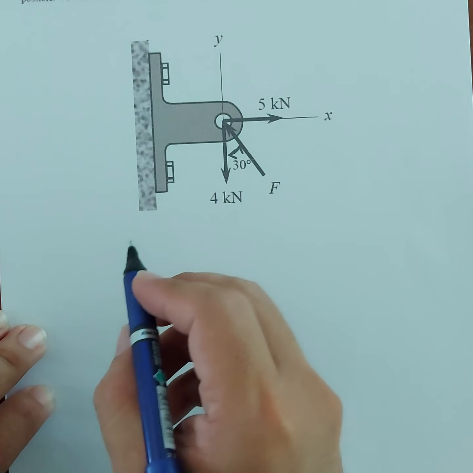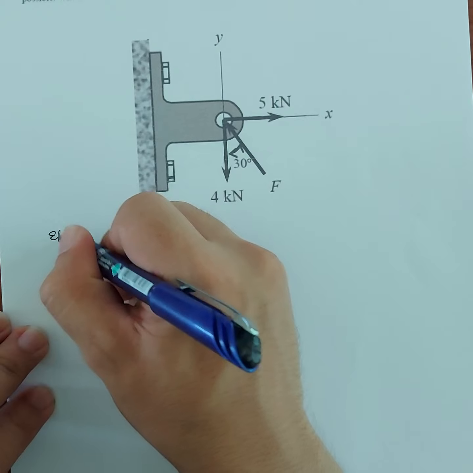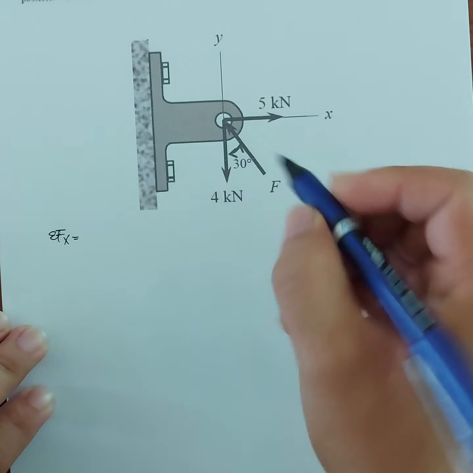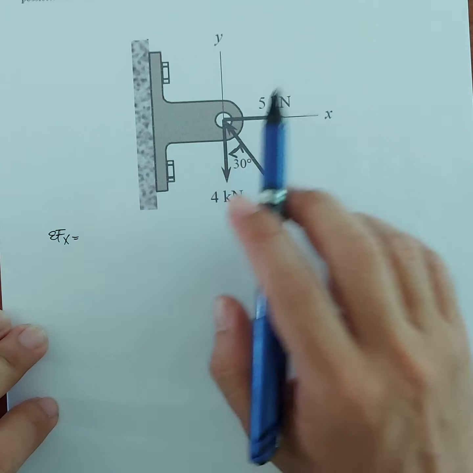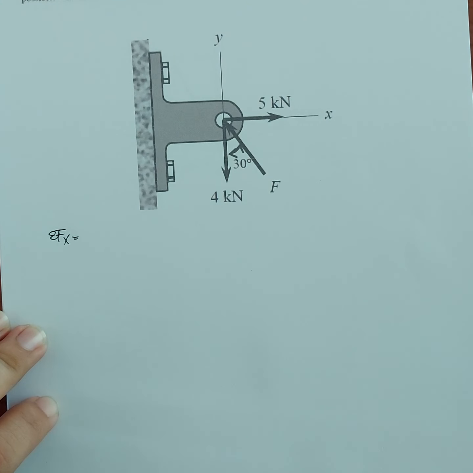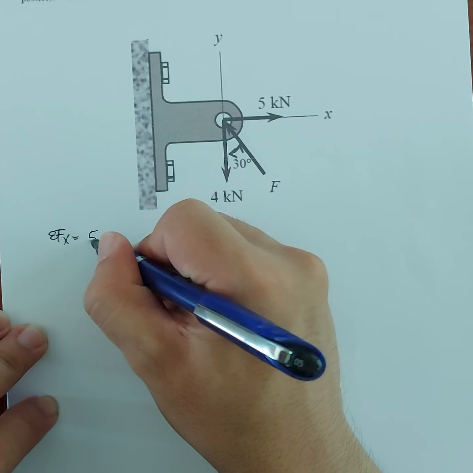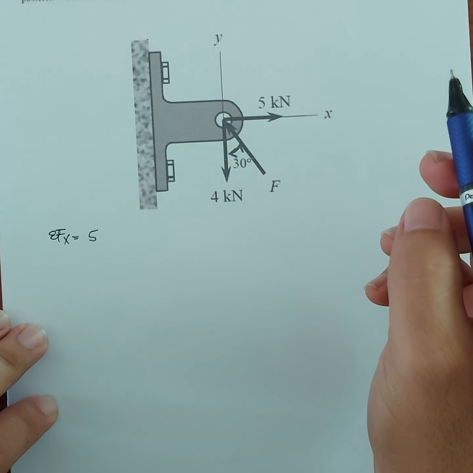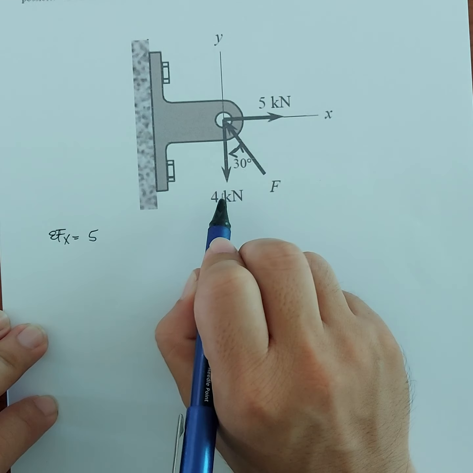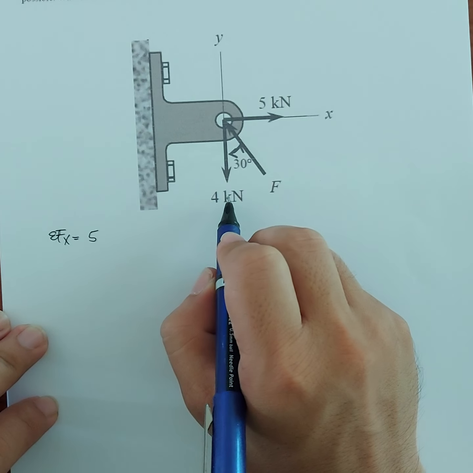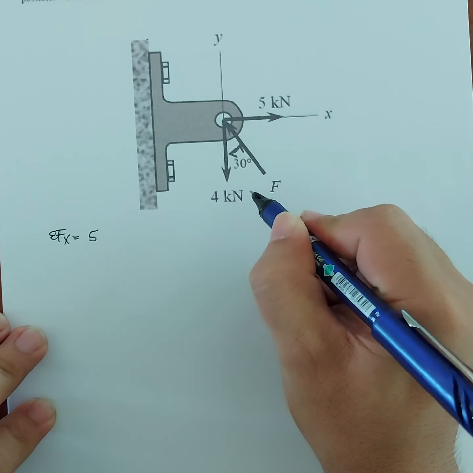Summation of forces along, diretso na natin para mabilis. Summation of forces along x-axis. So we have the x component of the 5 kilonewton force. Directed siya sa x-axis. So, positive siya. So, 5 kilonewtons. Okay. Wala itong x component kasi directed siya sa y-axis. Itong F, meron siyang x component.